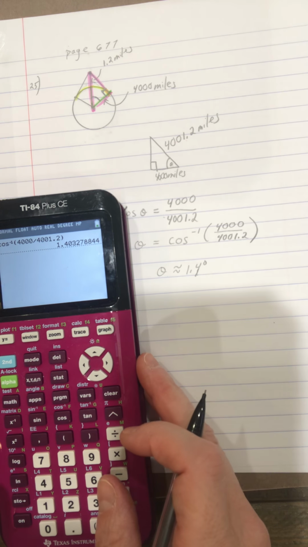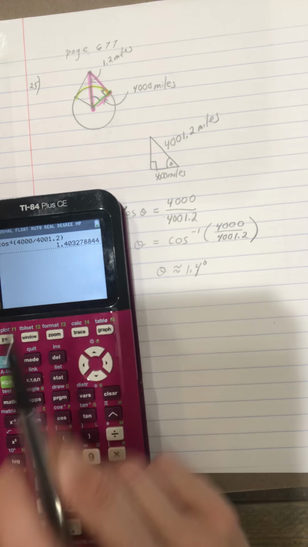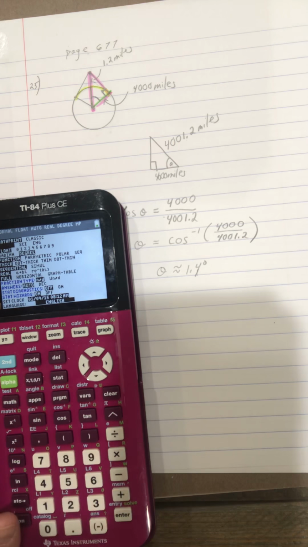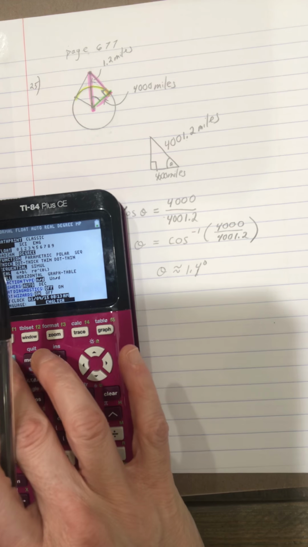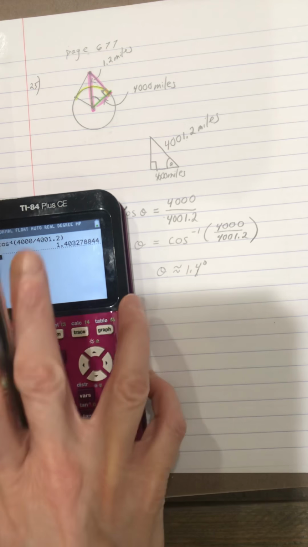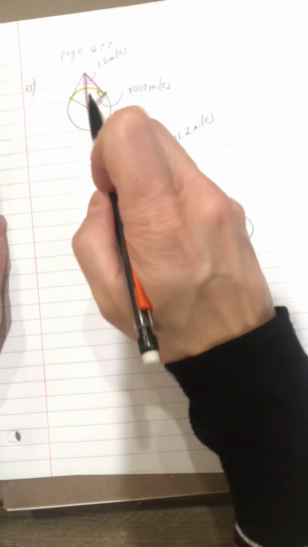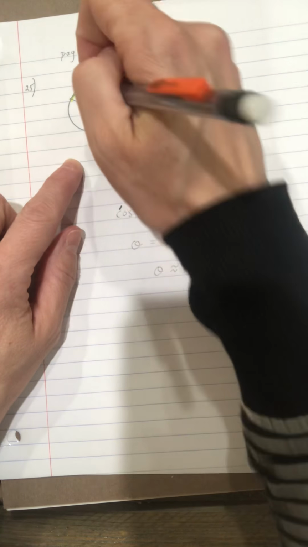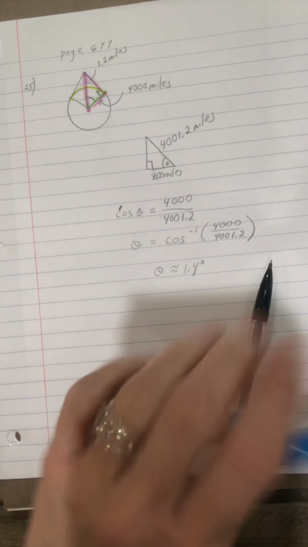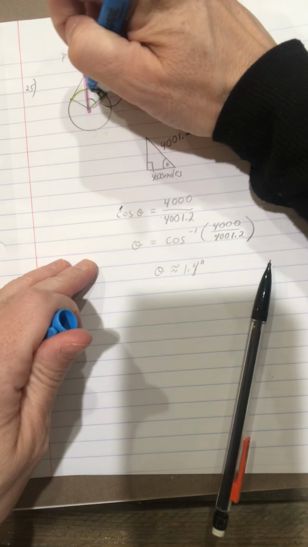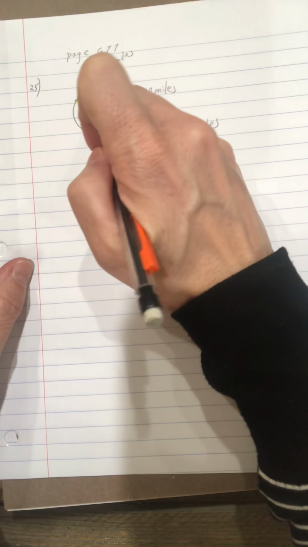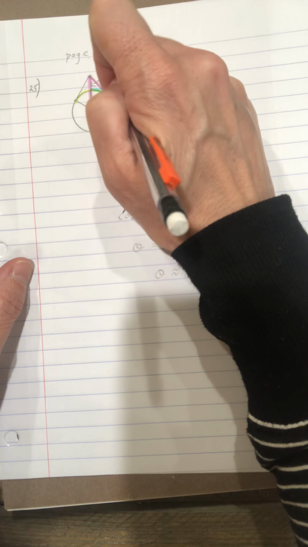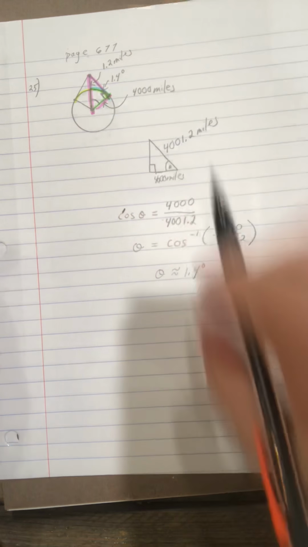If you didn't get 1.4, check that your mode is in degree. We're in degrees, not radians. So that's my answer, 1.4. That's my answer for this central angle. This central angle here is 1.4. Therefore, the arc from here to here, that blue arc, if the central angle is 1.4 degrees, that blue arc also measures 1.4 degrees.